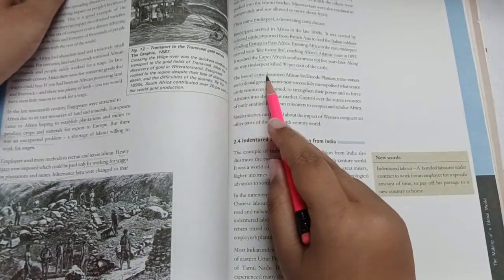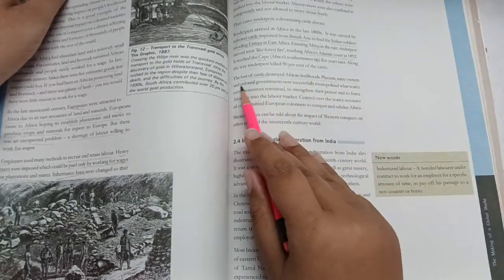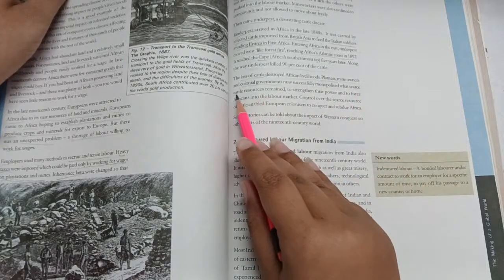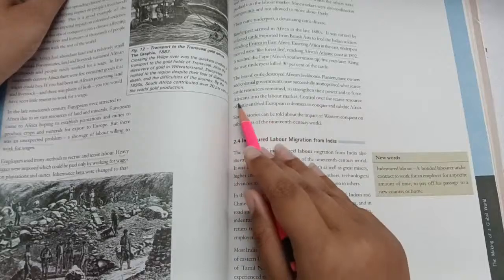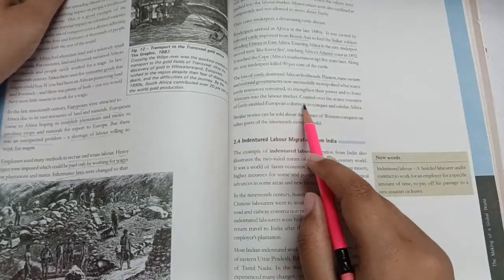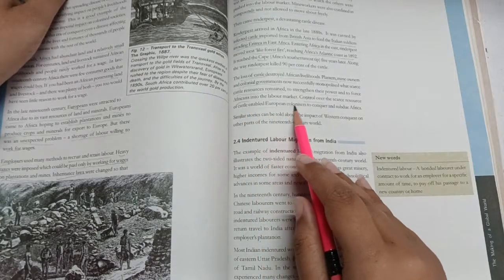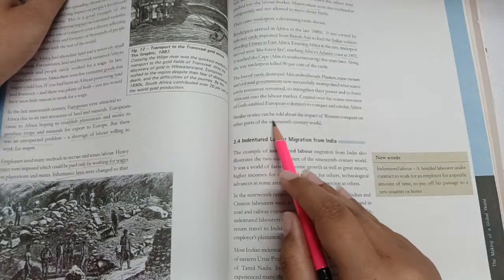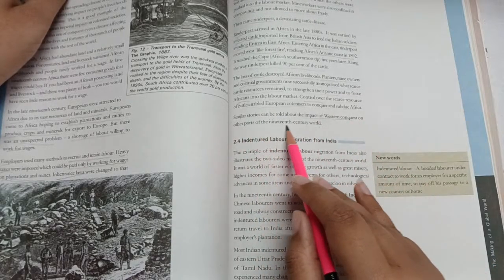The loss of cattle destroyed African livelihoods. Planters, mine owners, and colonial governments now successfully monopolized the scarce cattle resources that remained to strengthen their power and to force Africans into the labor market. Control over the scarce resource of cattle enabled European colonizers to conquer and subdue Africa. Similar stories can be told about the impact of Western conquest on other parts of the 19th century world.